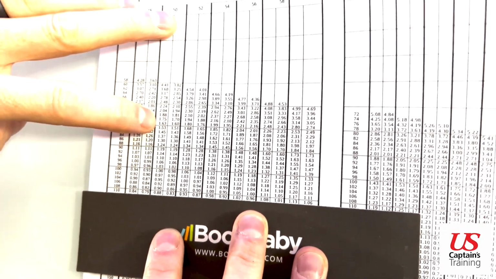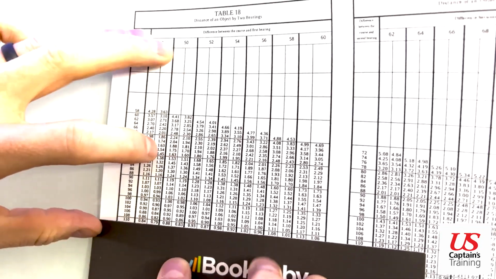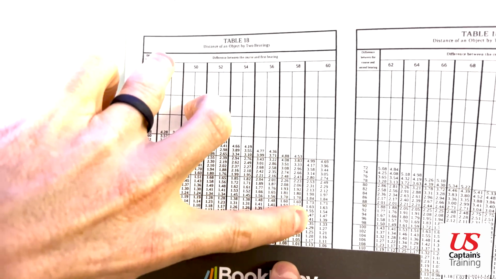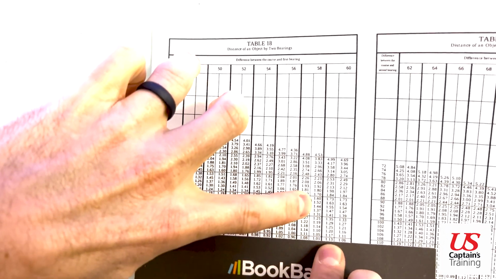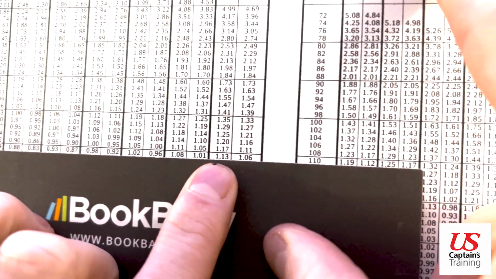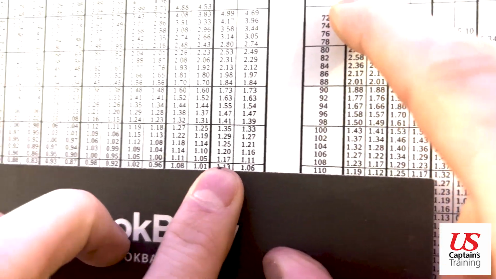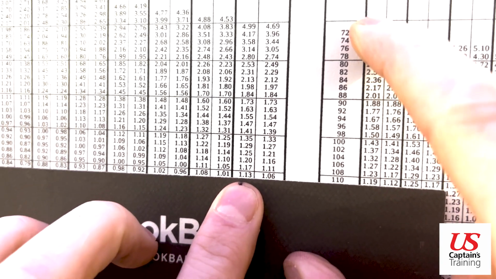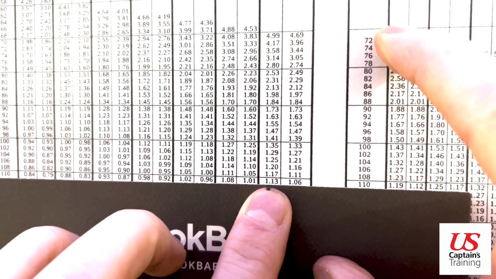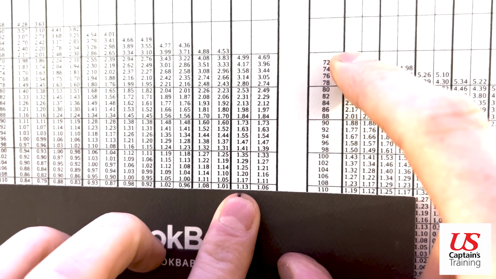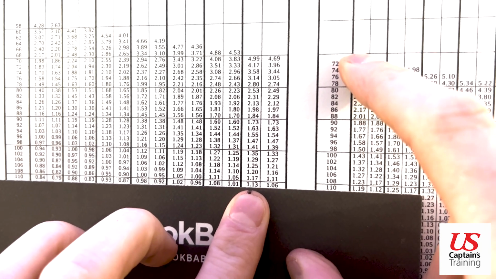We have to interpolate. So now we are on the row 110 and 60 right here. There's 2 numbers. You see that? It's 1.17 and 1.13. We need to record these 2 numbers and divide by 2 to interpolate this and get the average.